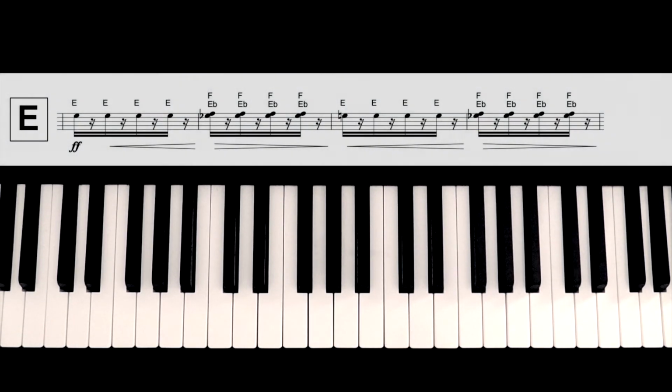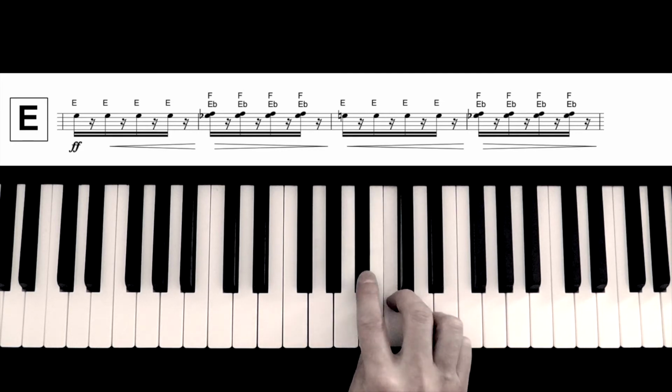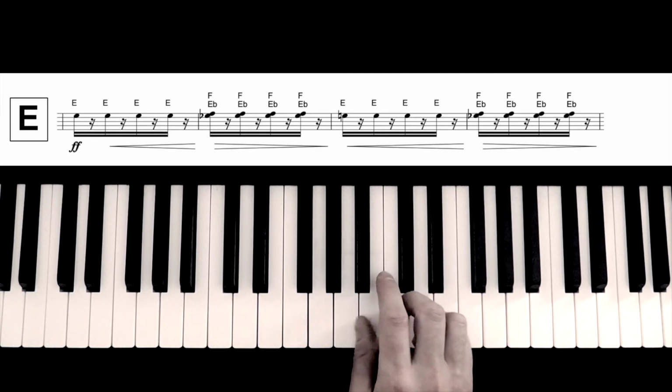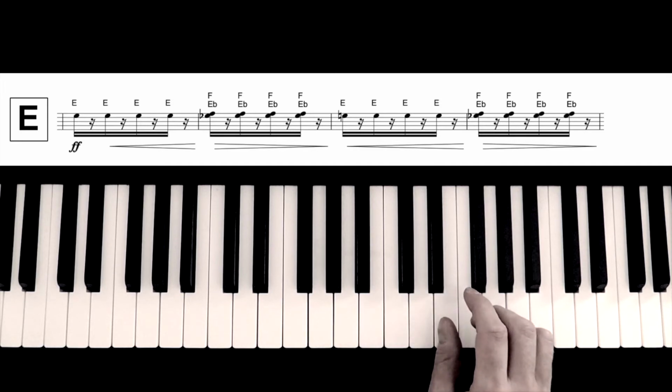And then again, the E section is very, very similar to the D section. It's the same pattern, but it's just moved up on different notes. So in the same way that the B and C section kind of repeat each other, but in a different part of the keyboard, the D and E section do the same thing. So you've just been playing here. You now move that thumb from the B all the way up to high E, and you do the same pattern. It's exactly the same.